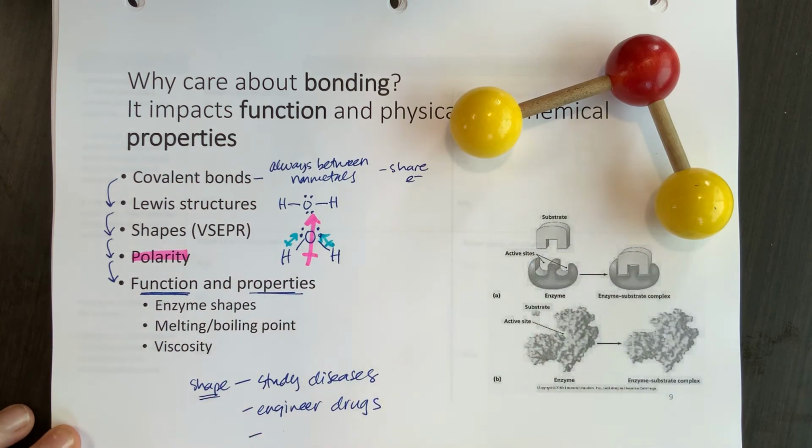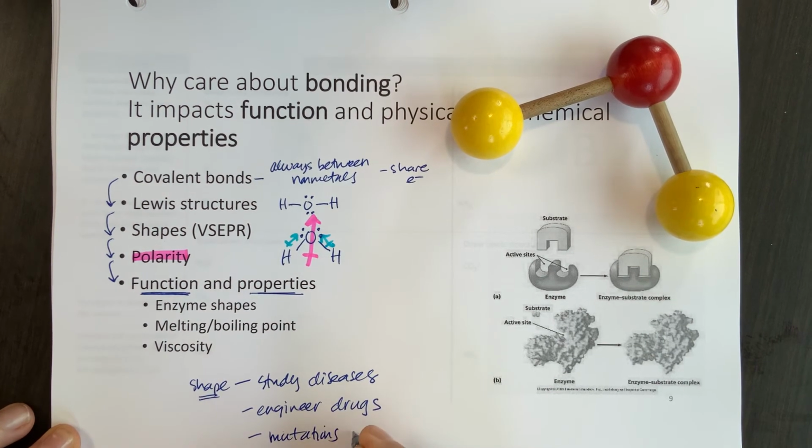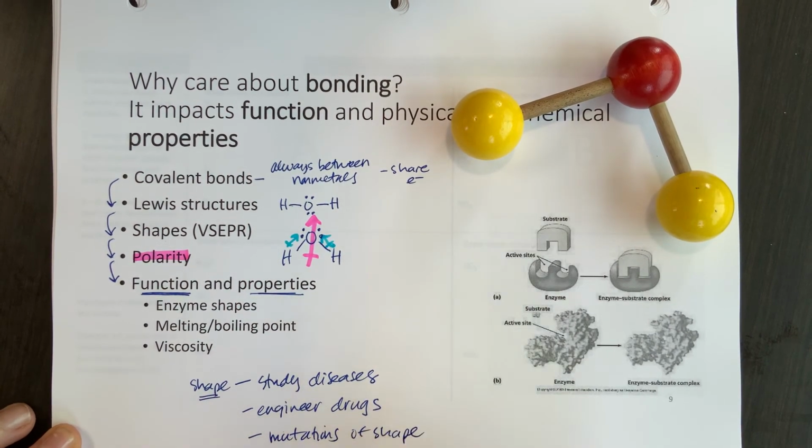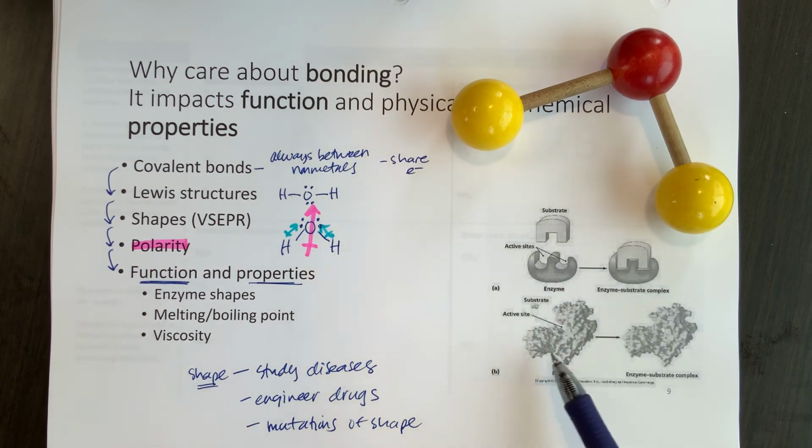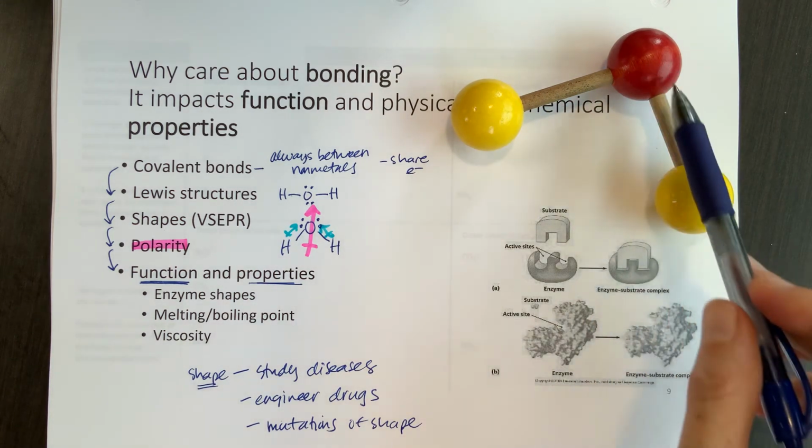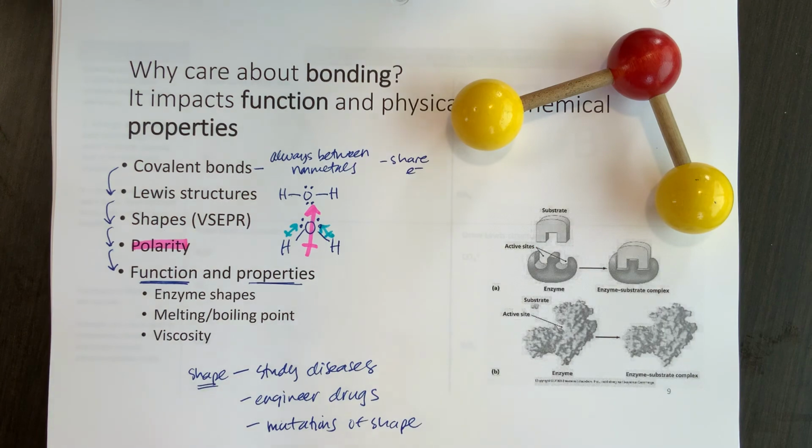And then also with shape, another thing that we can learn about is mutations of shape. And we might find that to be a good thing or a bad thing. It just depends. So if you have a genetic mutation, it might change the shape of this. That sometimes can happen with the coronavirus as well. Or maybe you want to actually force a shape to be wrong so that you kill a virus or something like that. So this is where we're headed in this chapter, is understanding better where these shapes come from. And there will be 6 different shapes that we look at. So they'll feel a bit overwhelming, but there's only 6, okay? So you'll get the hang of these as we work on them.